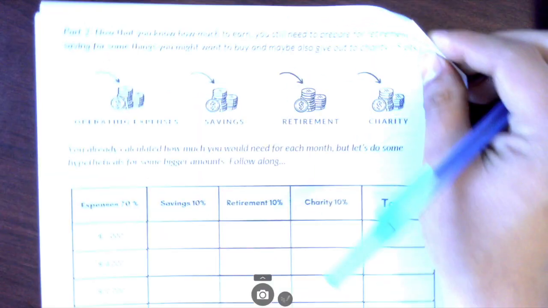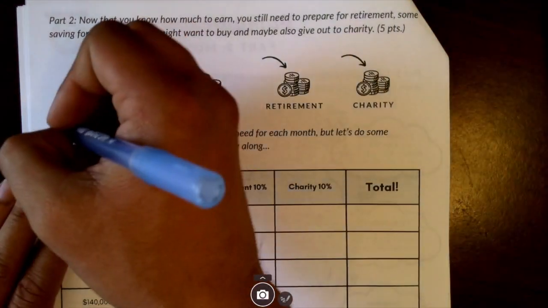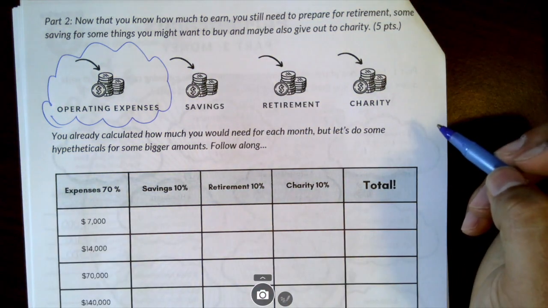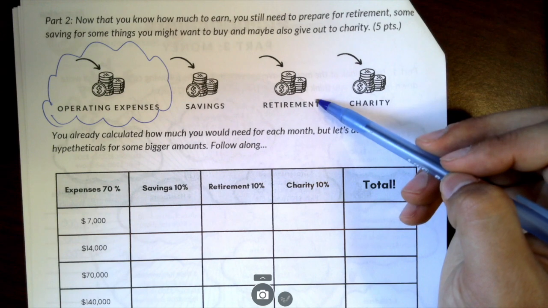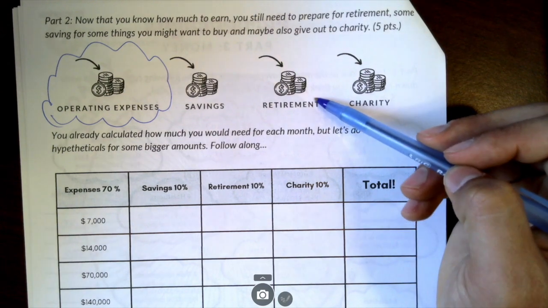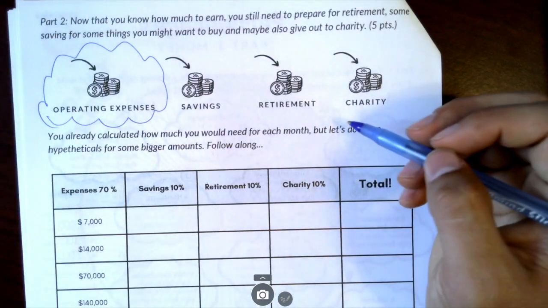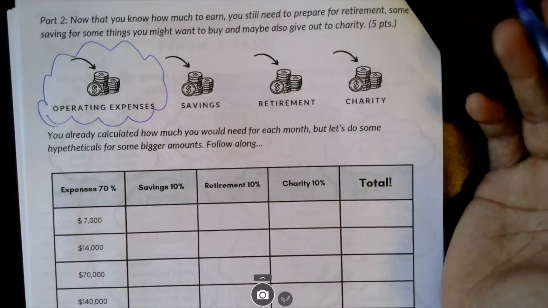Turn it over. I also tell students that what we just talked about was our operating expenses. You should have a savings too, and you should be planning for retirement. And I heard that it's good to give money to charity, and that it's a secret to wealth, in terms of the more you give, the more you get. Something you might want to try. If you keep getting more, then go for it.